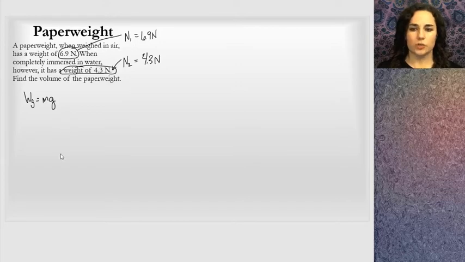So let's draw these situations, and my suggestion is to draw a free body diagram, right? So in air, let's draw a paperweight. In air, the paperweight has a gravitational force on it, the weight due to gravity, mg. You can call this W, you could call this Fg. I don't care as long as you define it as the weight of the object. In air, there's also one other force, the normal force upward, N1.